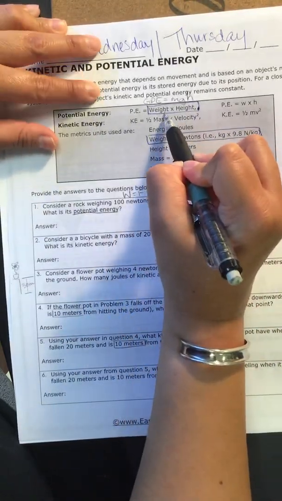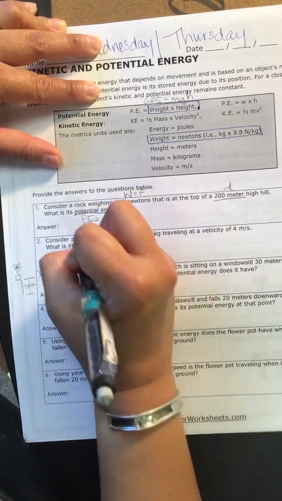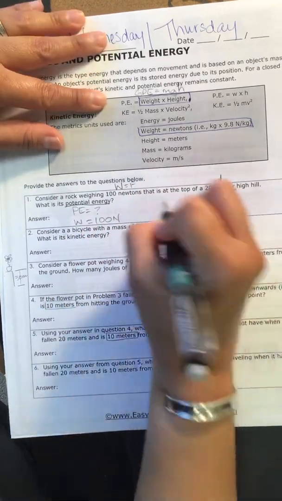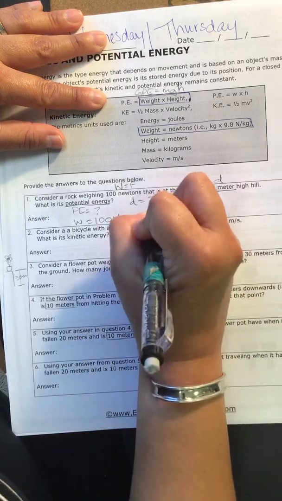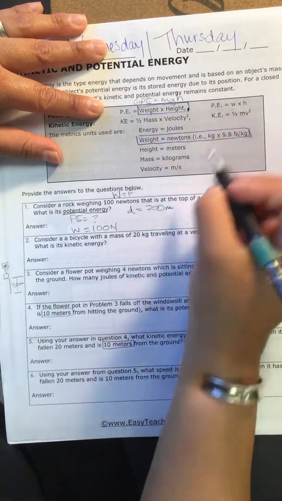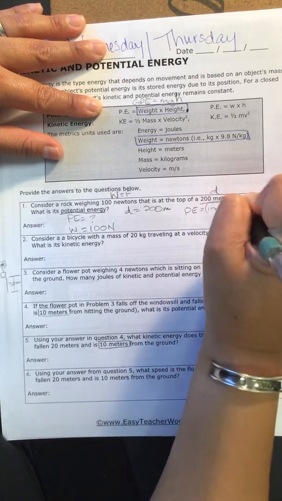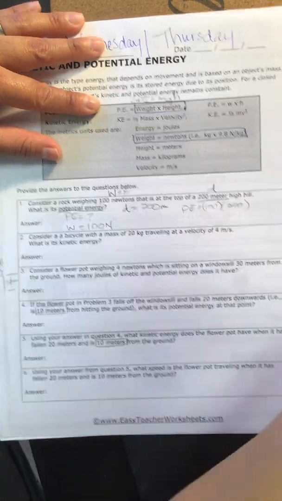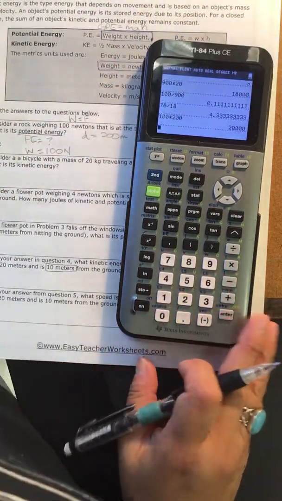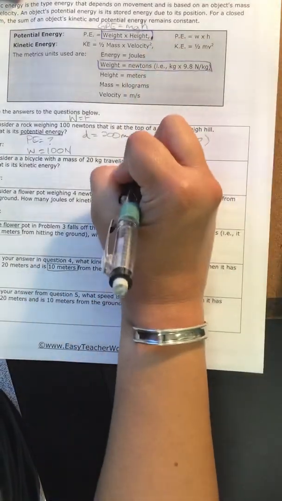So here's your formula. PE is equal to weight times height. Weight is equal to 100 newtons, and distance is equal to 200 meters. So your potential energy is equal to 20,000.